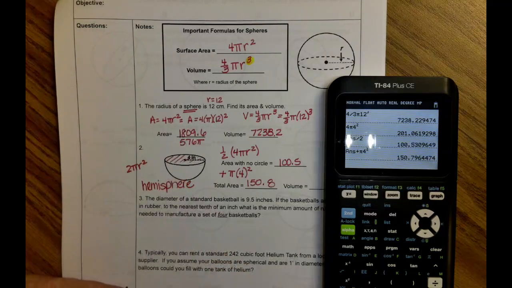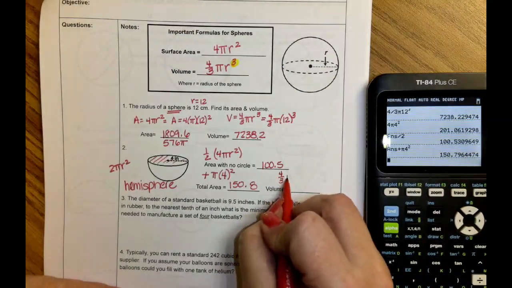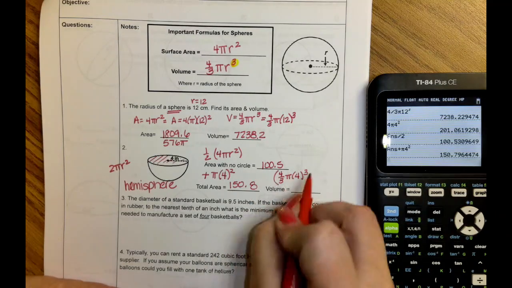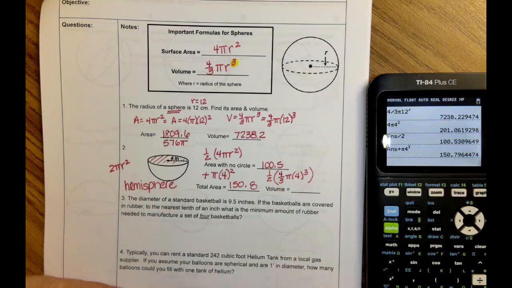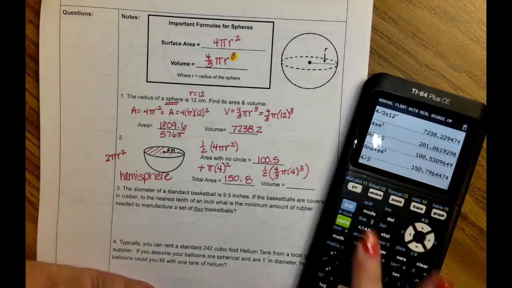So it all just depends on whether it is a hollow bowl or whether it has a lid on it, or if it's a solid, like you took a foam ball and cut it in half and it has a solid surface. Okay, the volume is 4/3 pi r cubed, and it's half of that. I recommend, because of all the fractions, that you do the 4/3 pi r cubed.